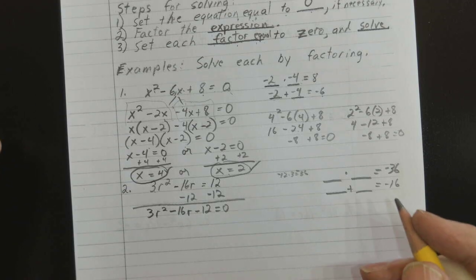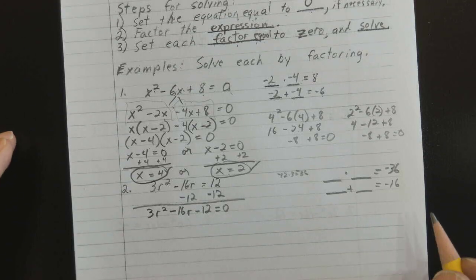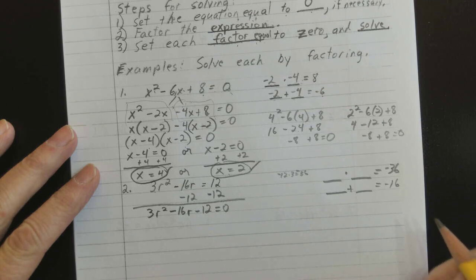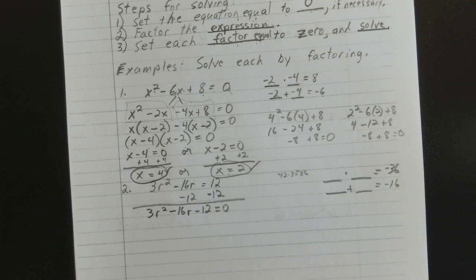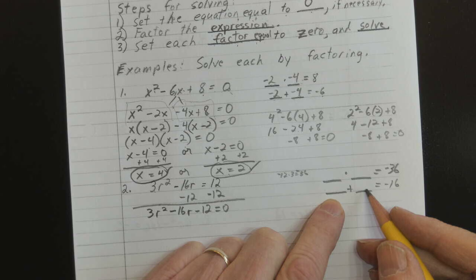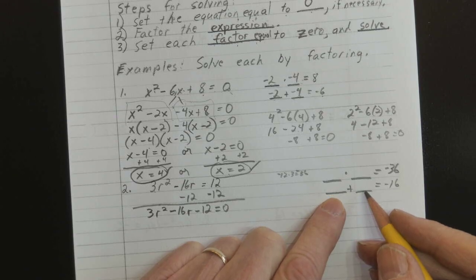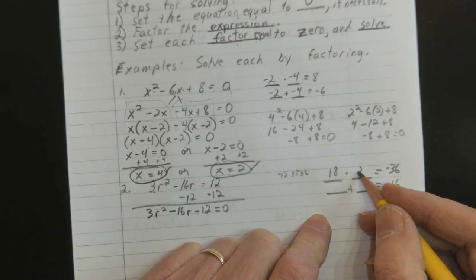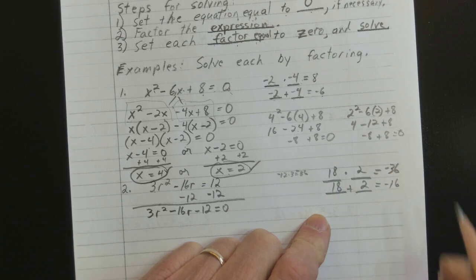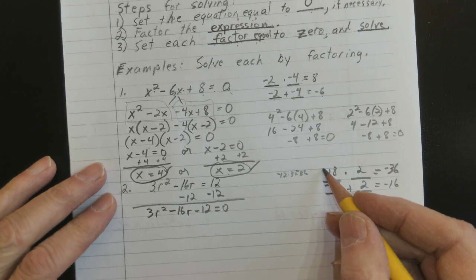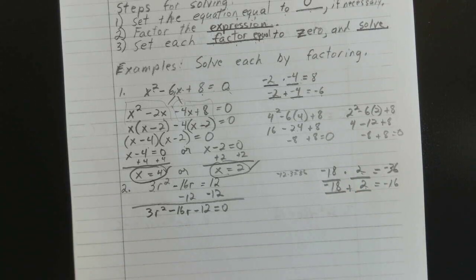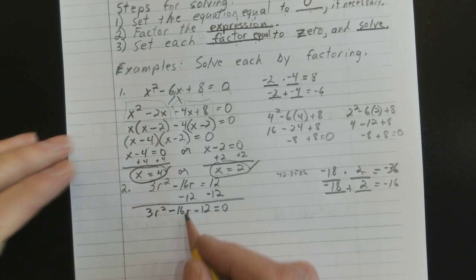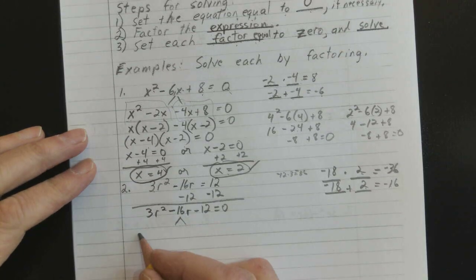It's going to be negative. So I'm just thinking of things like 6 times 6, but that's not going to work. 18 times 2. That looks like it's got possibilities here. And let's make the 18 negative, and then it multiplies to be negative, and negative 18 plus 2 is negative 16. All right, so that's how we're going to split up.